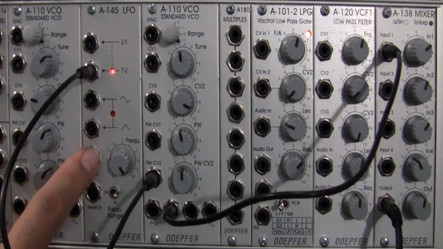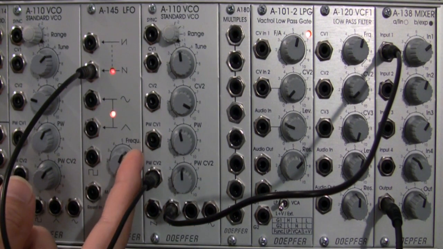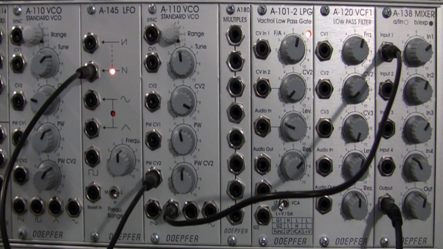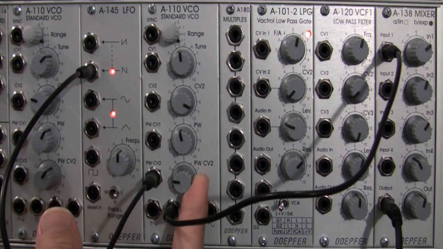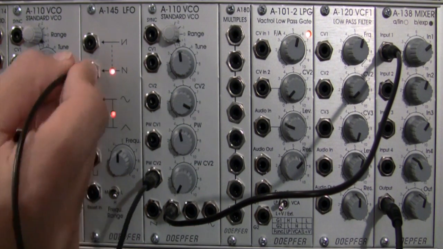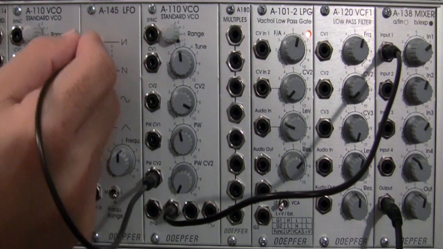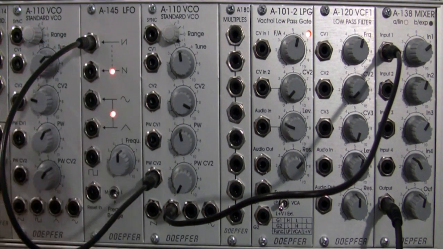We can also move back to the A145 and adjust the frequency to slightly vary the sound if we want to. So that's our saw wave going into Pulsewidth CV2, we're going to bring the level all the way down. No modulation occurring. We're going to unpatch saw wave, patch into inverted saw.